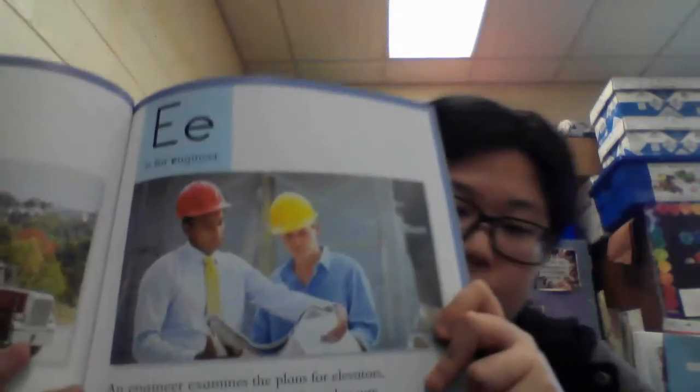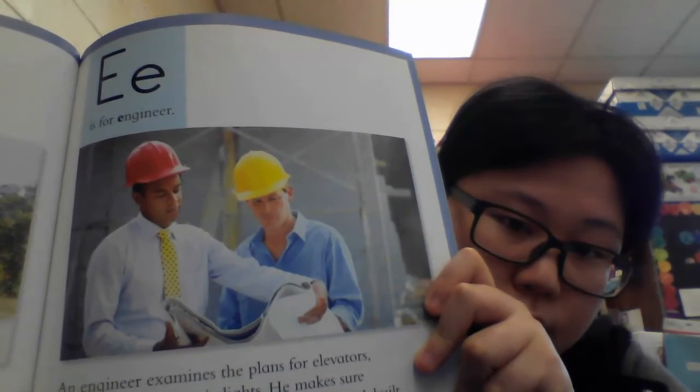E is for engineer. An engineer examines the plans for elevators, escalators, and electric lights. He makes sure everything in the building will work once it's built. This is E is for engineer.